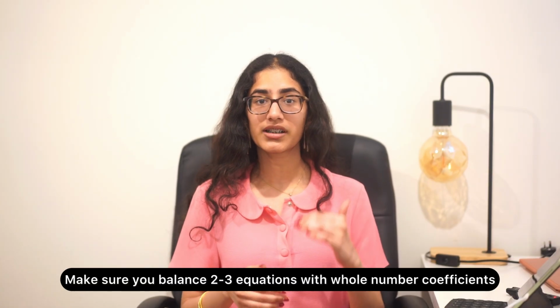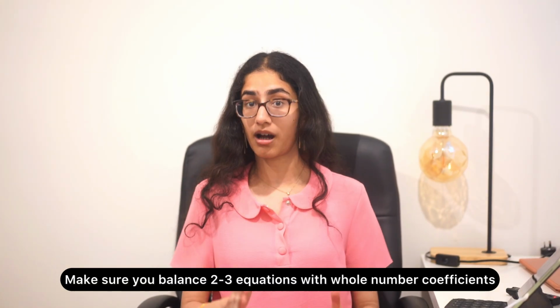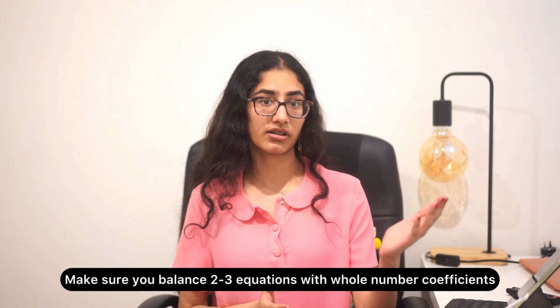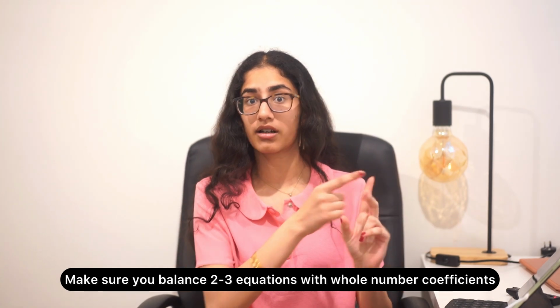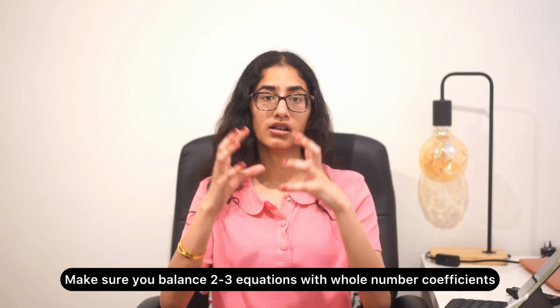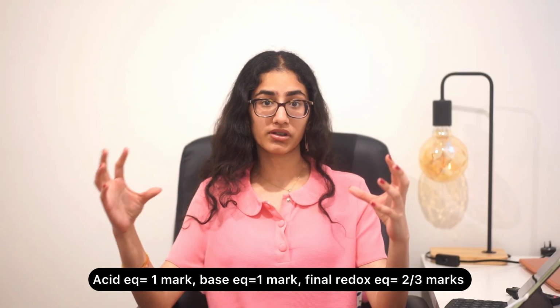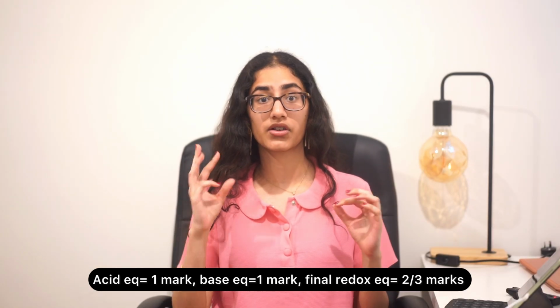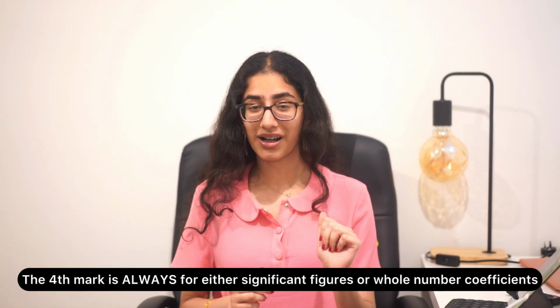Essentially, make sure that in acid-base questions you are splitting up those chemical reactions. So you have your acid chemical reaction equation, balanced equation, 1 mark. Your base chemical equation, balanced, 1 mark. And your final redox reaction, where you combine both of those equations together and formulate a single balanced chemical equation, is your 3rd mark.